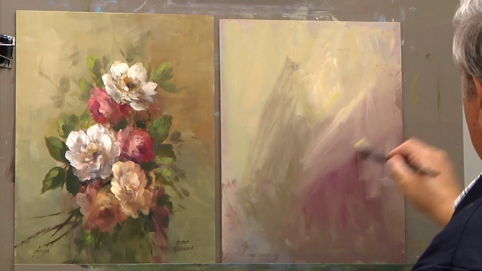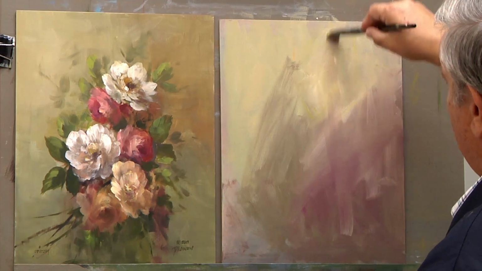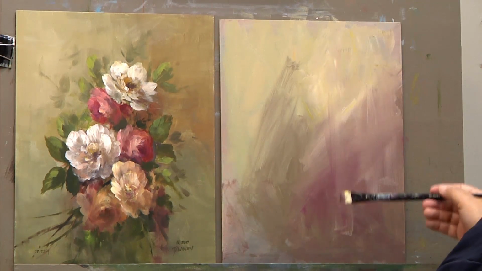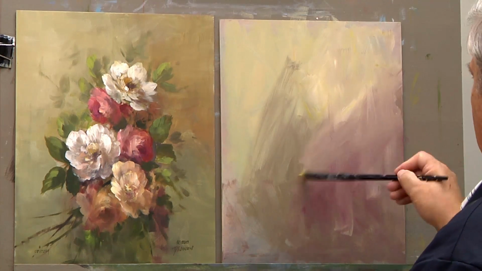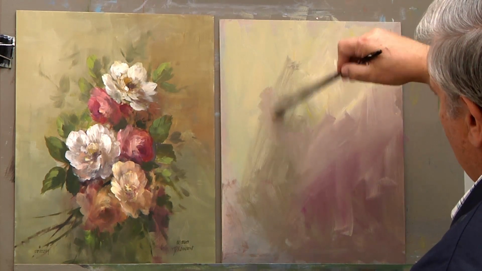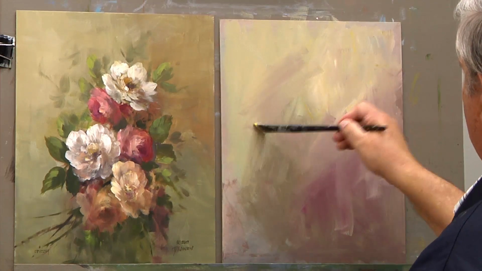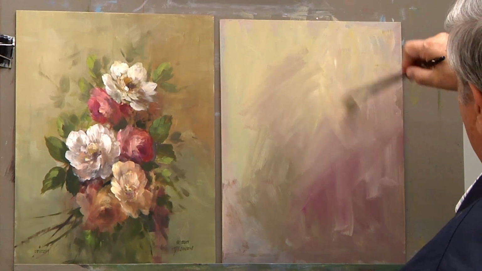I love to run these together. Now don't make too big, long strokes, because that creates a long line of movement through here. So step back on the handle of your brush like this and just short stroke these colors together like this and just work them together.